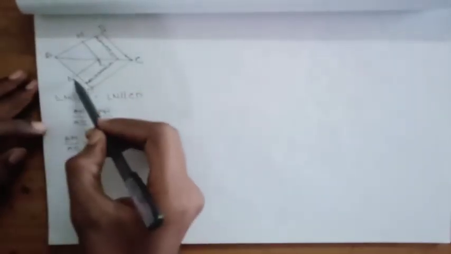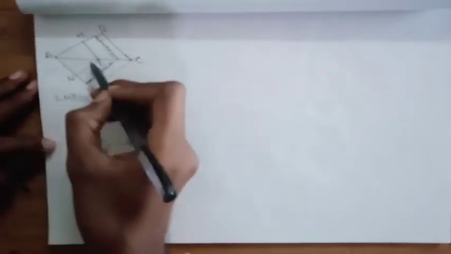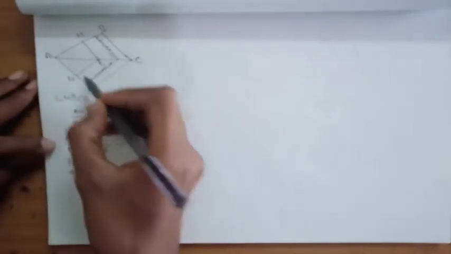This is the first equation. And if we do the same for this side also, AN by AD equals AL by AC, since LN is parallel to CD.